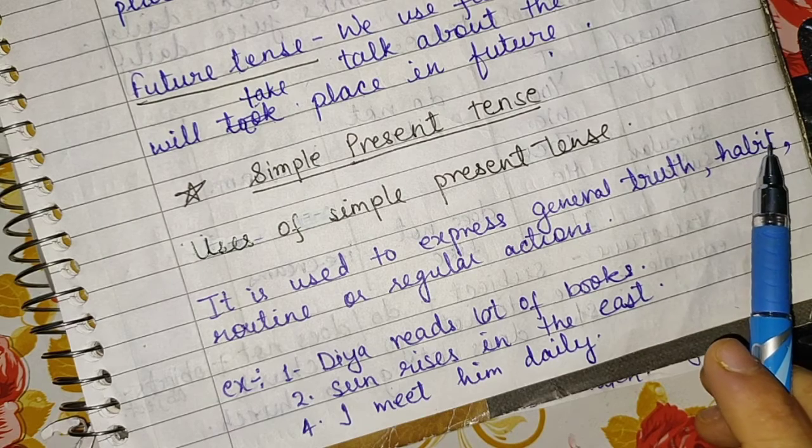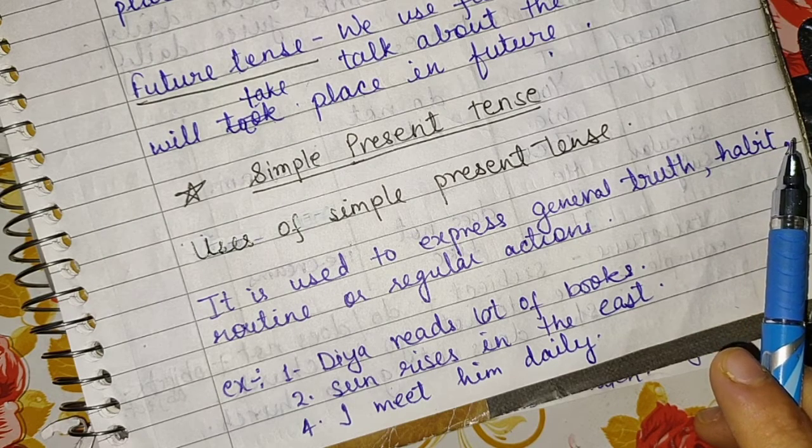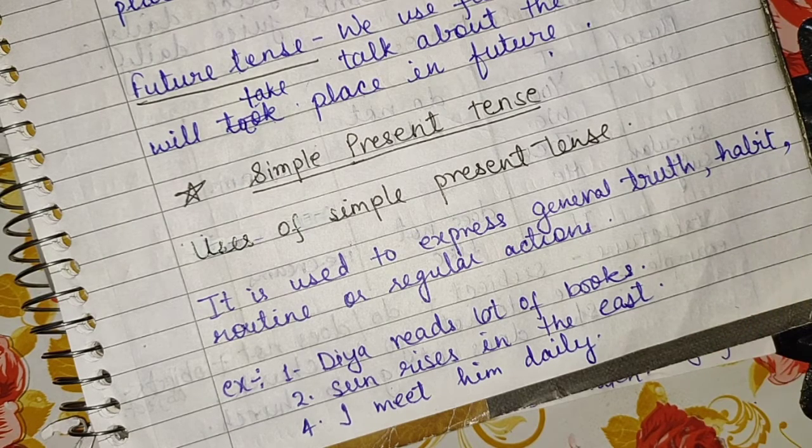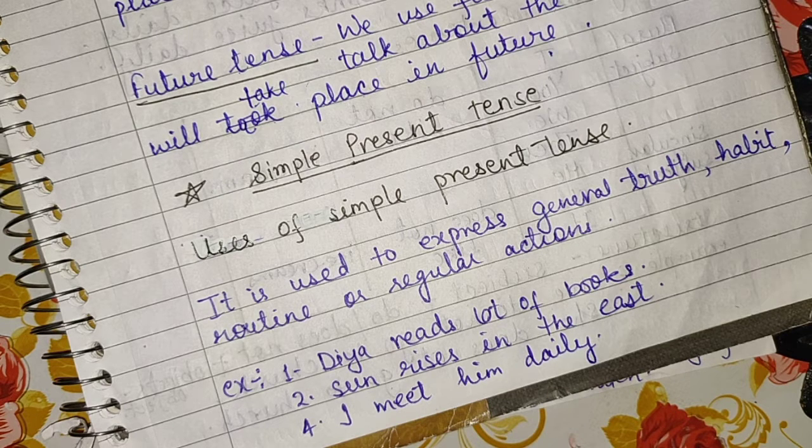Habit means, you all know, if we are talking about an action which we do regularly, that becomes our habit. Like I sleep at noon. This is my habit. I read a book before going to sleep. This is my habit. And a habit and routine is also, I go for a walk daily in the morning.